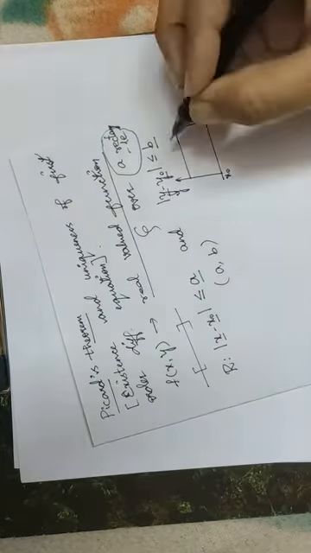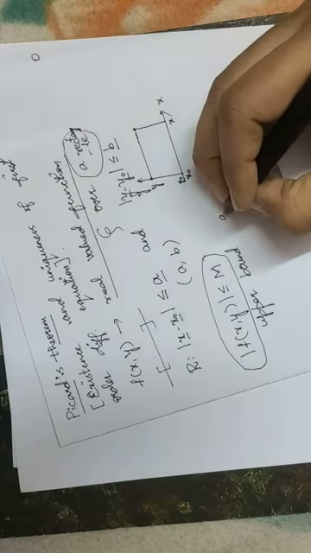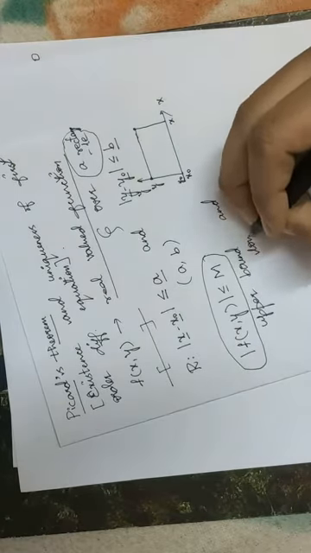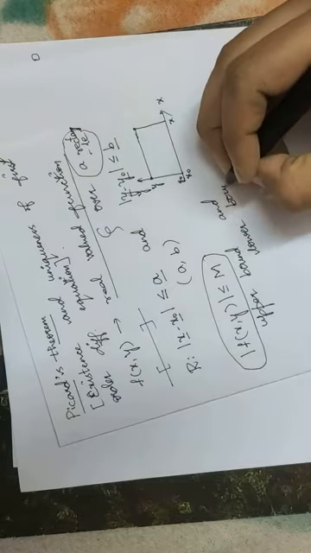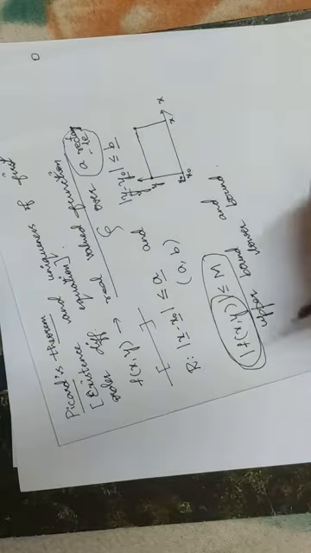This is the condition, and we are considering a function such that the mod of f of x comma y is less than or equal to m. You have already studied this concept in your real analysis. If the mod of a function is less than or equal to m, it has both an upper bound and a lower bound, or else you can say that the function is a bounded function.